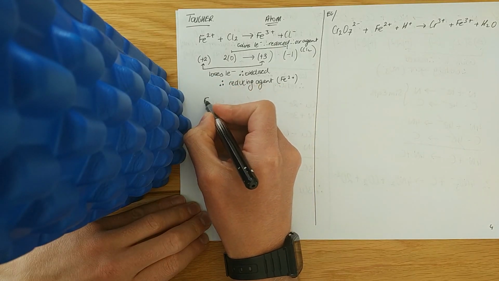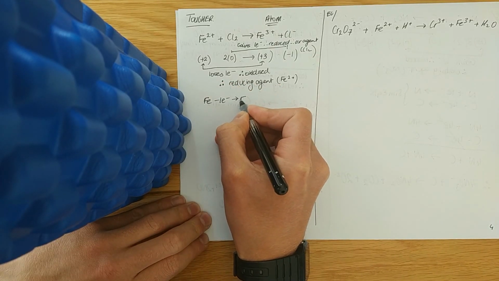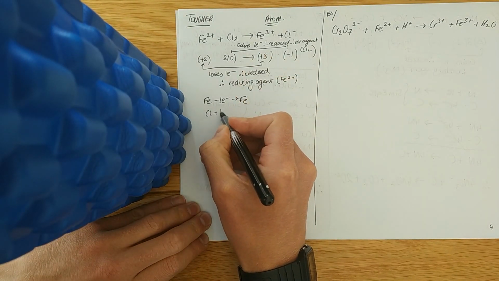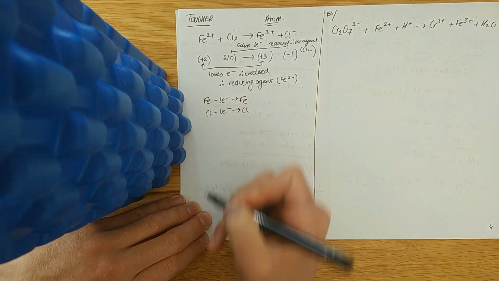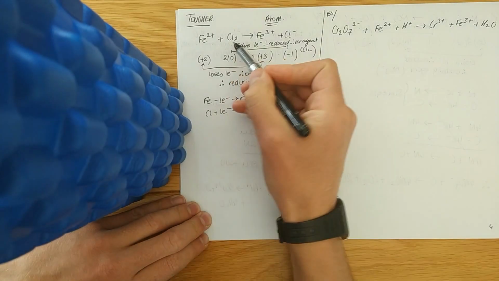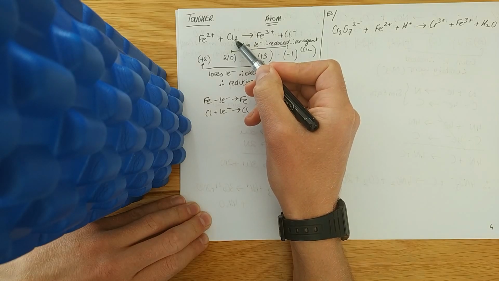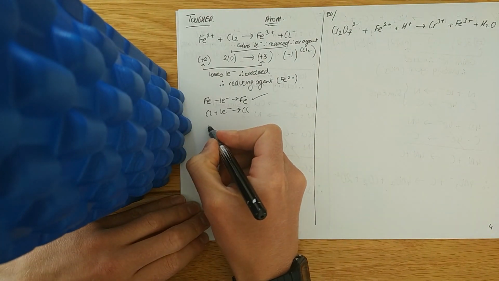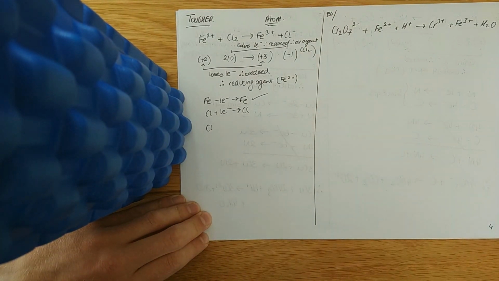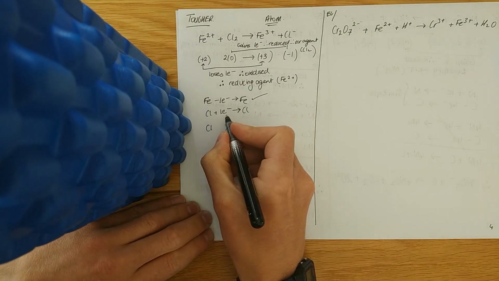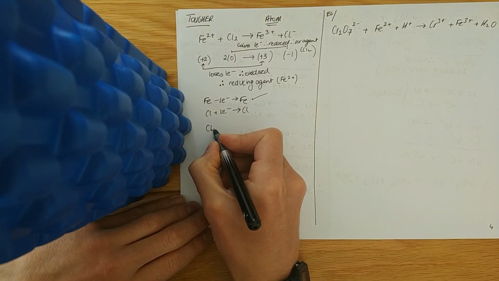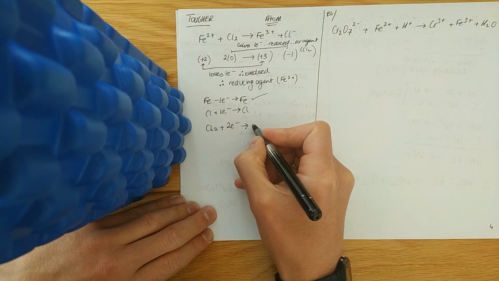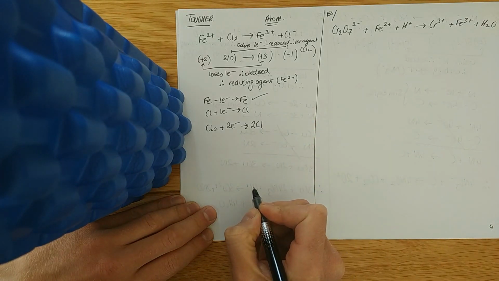Iron loses 1 electron, so Fe minus 1 electron gives you Fe3+, just these individual atoms, while chlorine gains 1 electron. Lovely, we'll cancel them out, won't we? No, because the problem here is that it's a chlorine molecule. So your Fe is good. That chlorine molecule is Cl2. If one chlorine atom gains 1 electron, a Cl2 molecule will gain 2 electrons. Now it's not Cl2 over here, but to keep it balanced, you stick a 2 in front of the Cl.